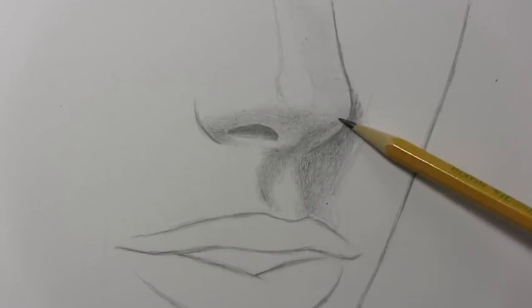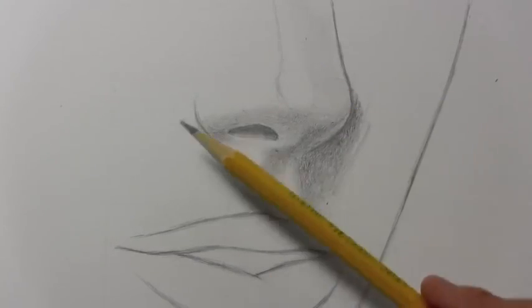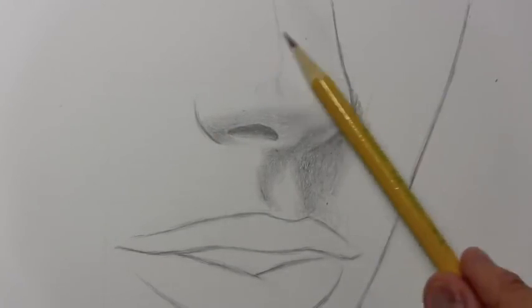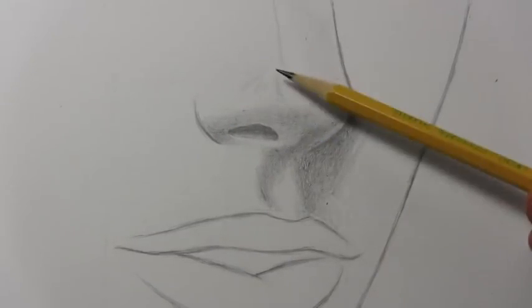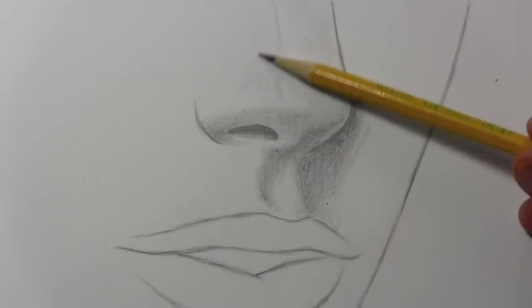And this area over here also sort of darkening in a bit. I'm really having to go light with the pencil here. I don't want this to get too dark.